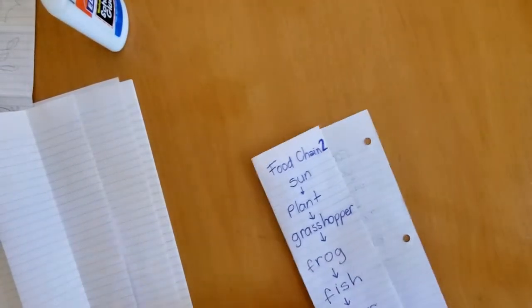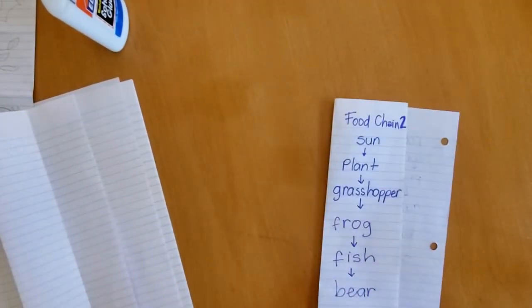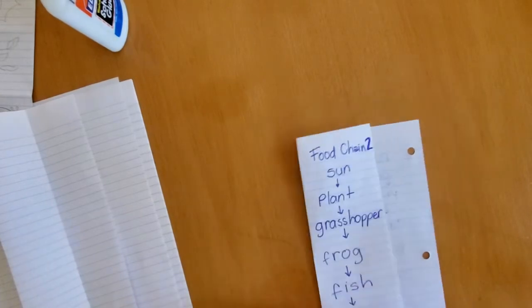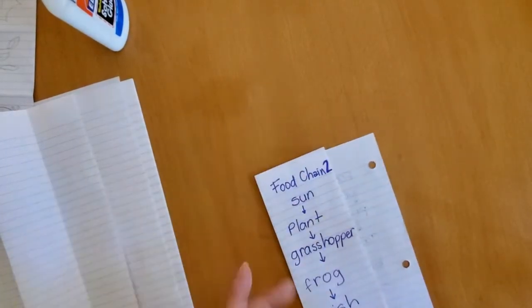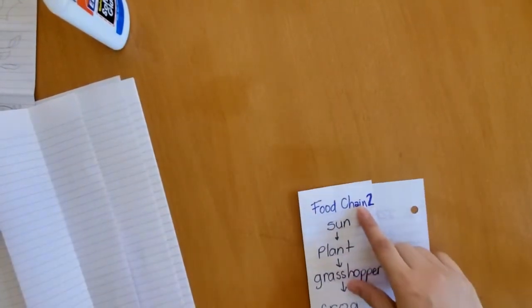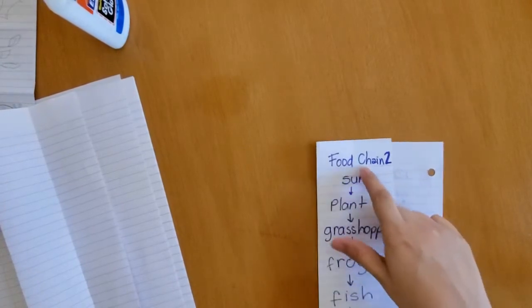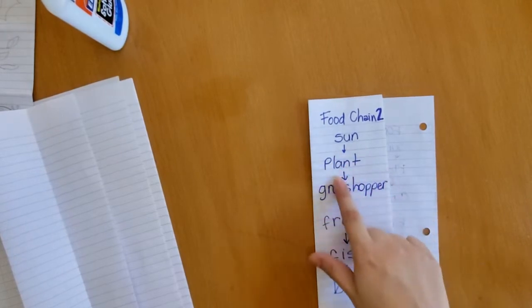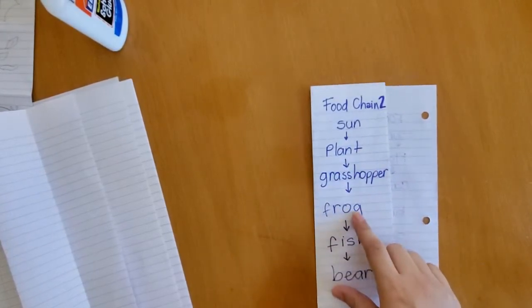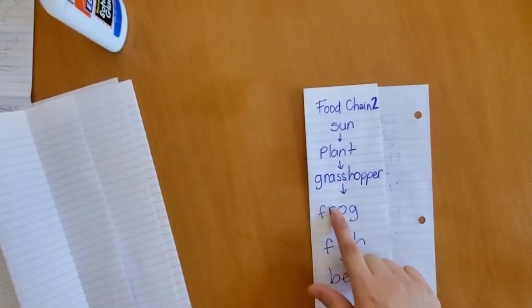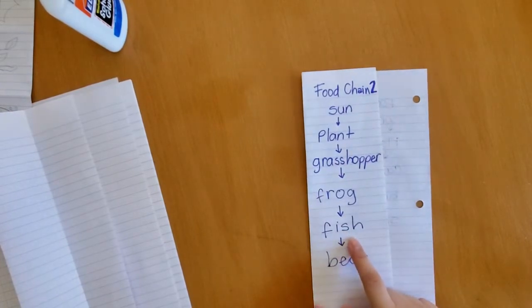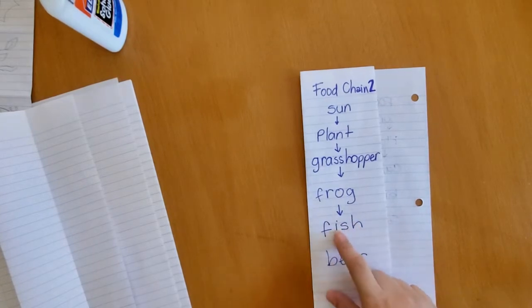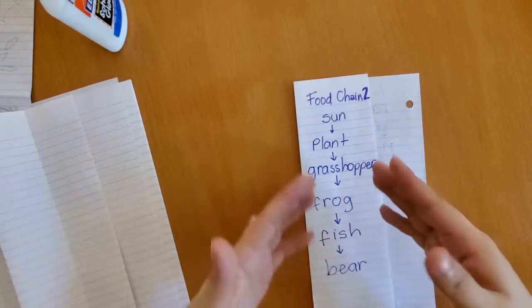The other one that I can do, if you prefer to do 2 or 3, or as many as you can, because this is very easy to do. My food chain number 2 starts with the sun, then the plant, then the grasshopper eats the plant, then the frog eats the grasshopper, then a fish is going to eat the frog, and finally a bear is going to eat up my fish, and that's the other food chain.